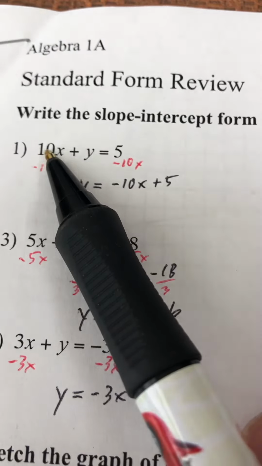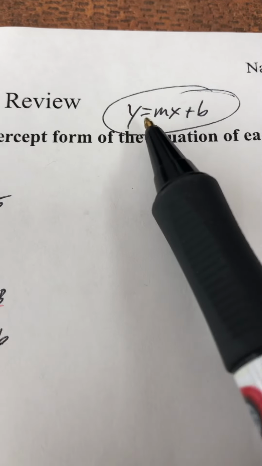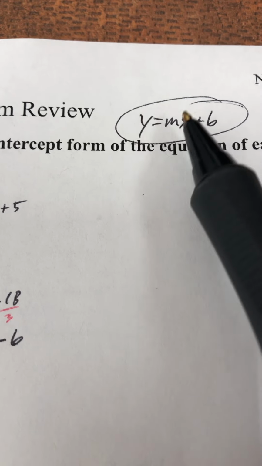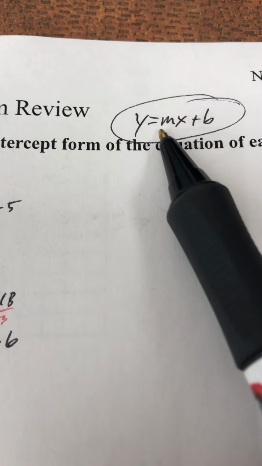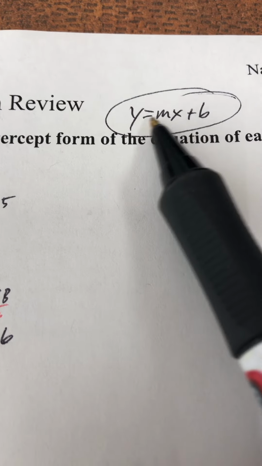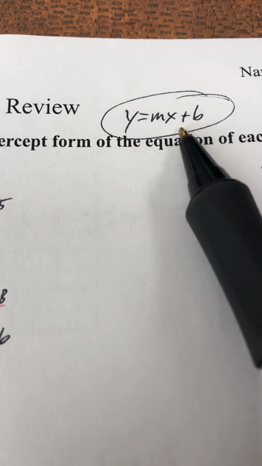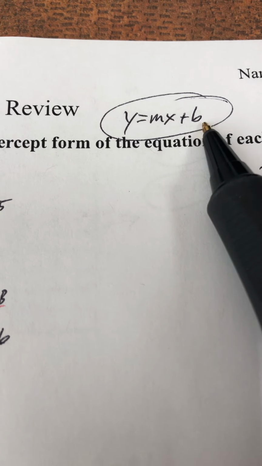So what I'm going to do is, remember, slope-intercept form is I got to get it in this form where y is by itself on one side. And then whatever you have with the x is going to go first after the equal sign. And then if you have anything back here, that's going to be the y-intercept. So the plus b, the y-intercept is going to go back there.